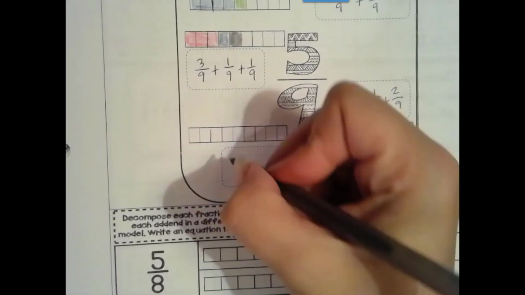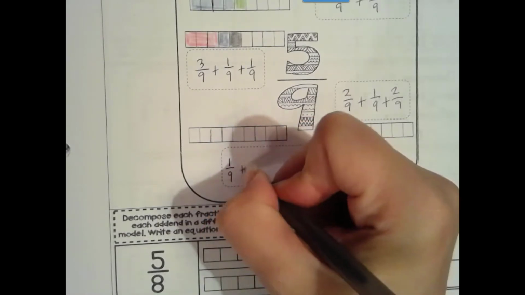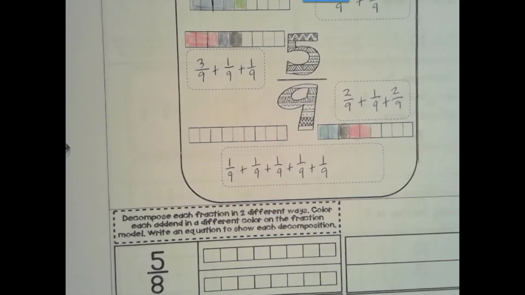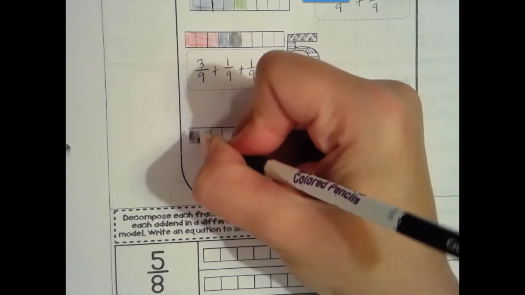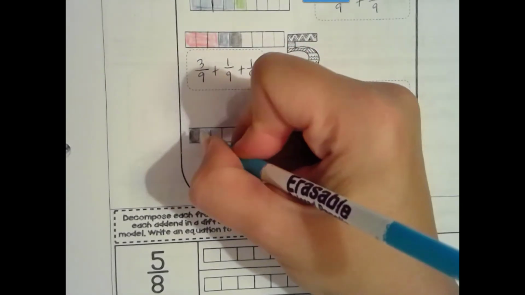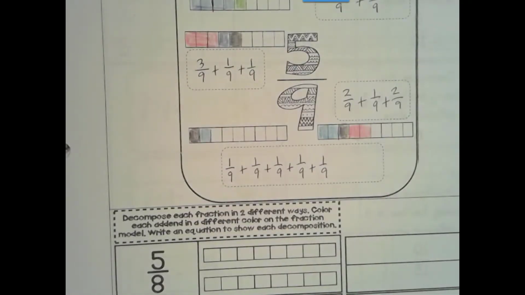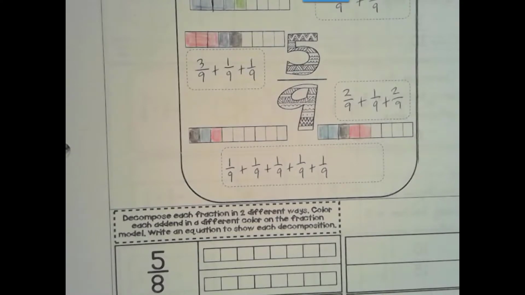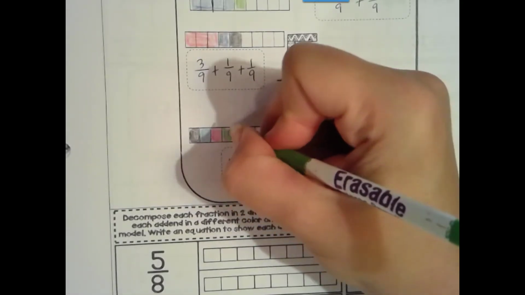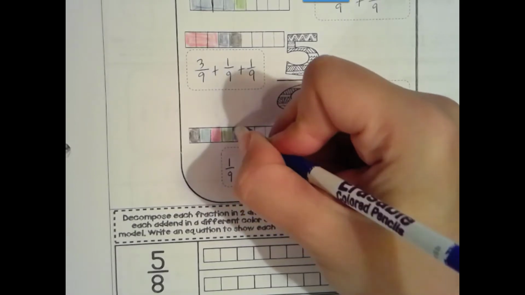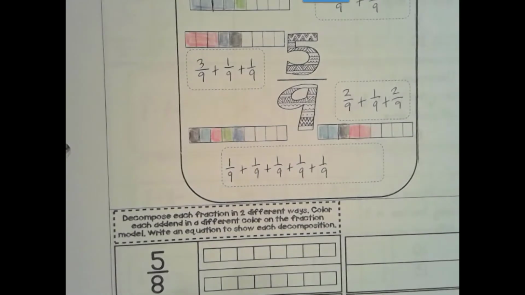We also have our decomposition with our unit fractions. 1/9 plus 1/9 plus 1/9 plus 1/9 plus 1/9. 1, 2, 3, 4, 5 of them. So we have 1/9 plus 1/9 plus 1/9 plus 1/9 plus 1/9 still is a total of 1, 2, 3, 4, 5 ninths.